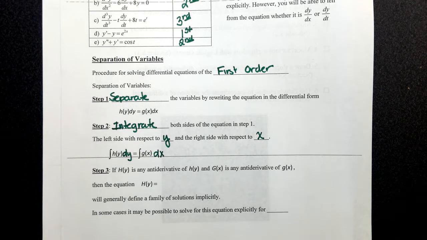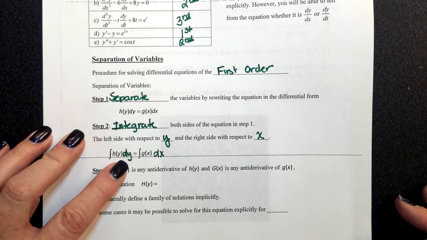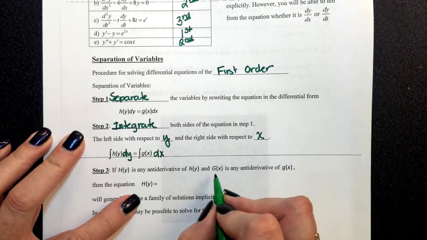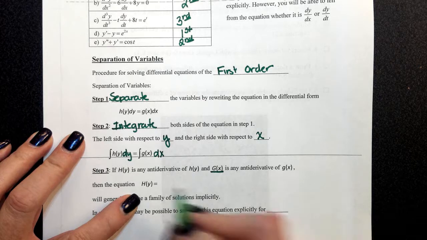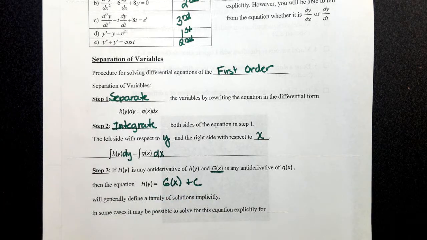Once you integrate h of y dy, if g of x is my antiderivative, then my equation is going to be g of x plus c. You'll then eventually want to be solving for y. Most of the directions will ask you to solve for y. Even though it could be free response questions, you've got to read the directions very carefully. If they say solve for y is equal to f of x, you actually have to go through the process and isolate y in the end.